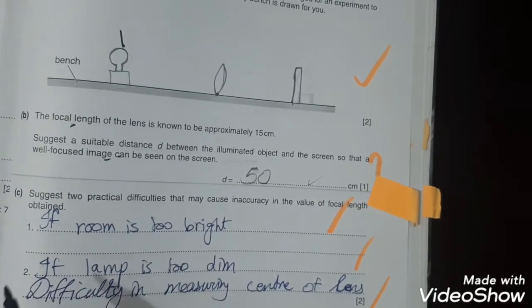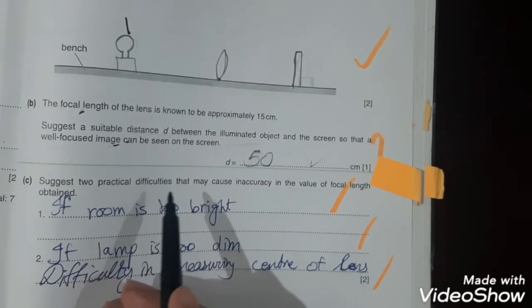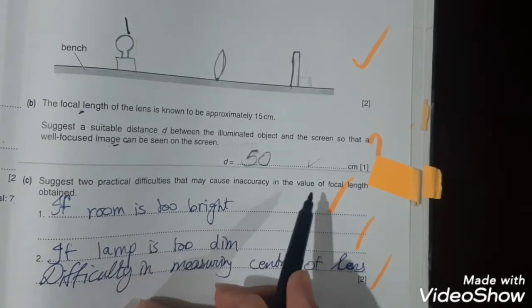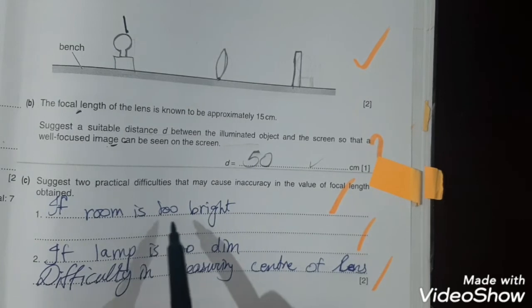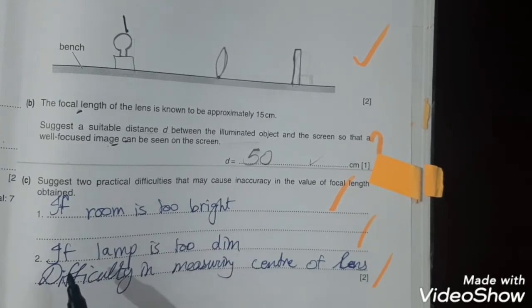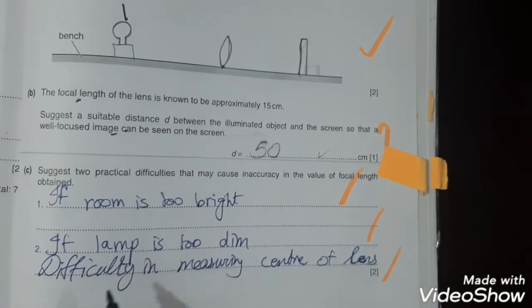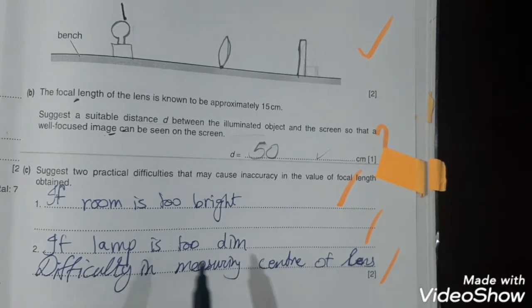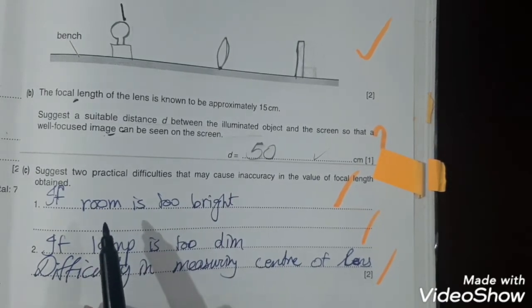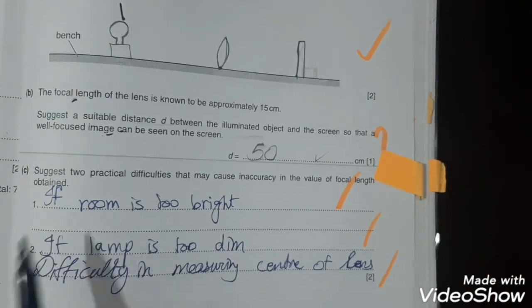Then question C states suggest two practical difficulties that may cause inaccuracy in the value of the focal length. If the room is too bright, and the second is if the lamp is too dim, difficulty in measuring the center of the lens. So these are the two practical difficulties for question C.